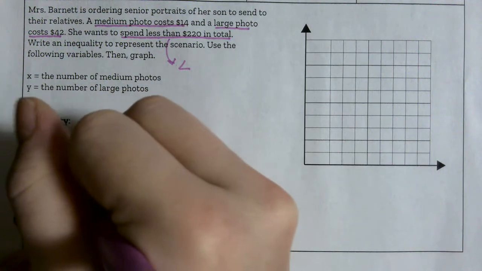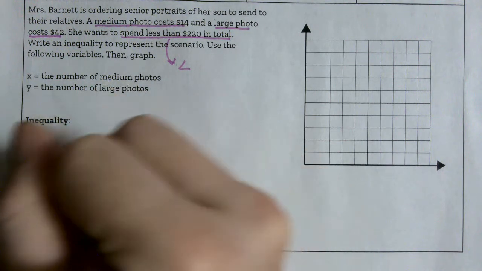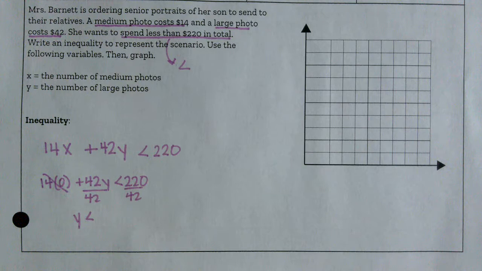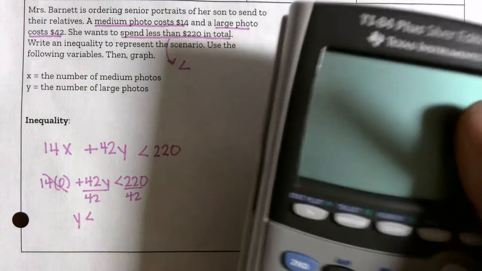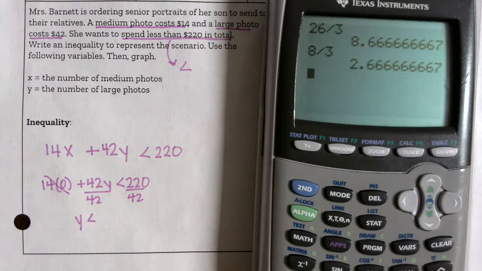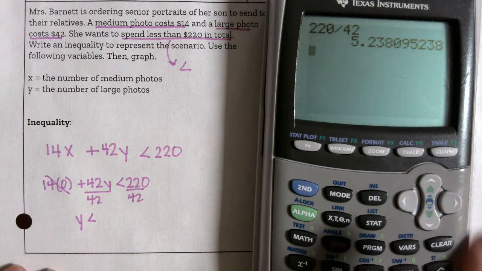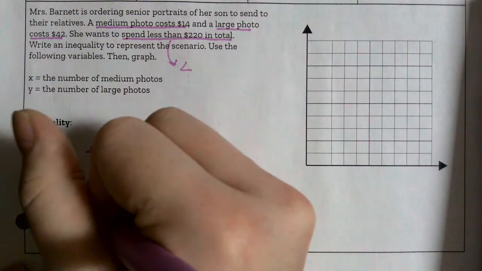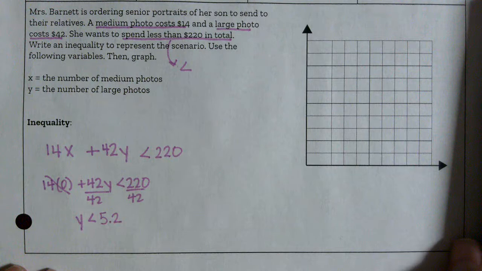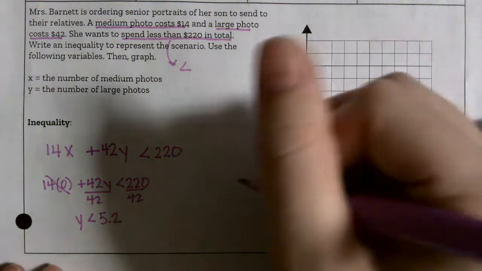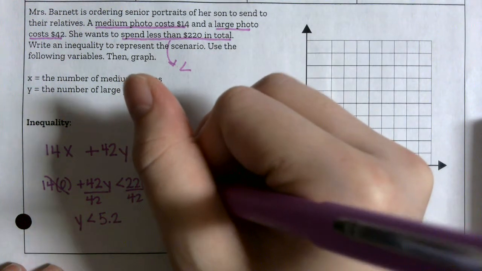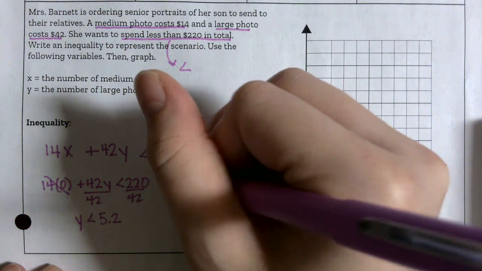That part cancels, we divide to get that y is something, 5.2. Then I'm going to repeat that process, but I'm going to plug in 0 for y this time.